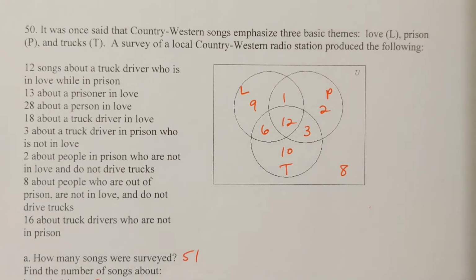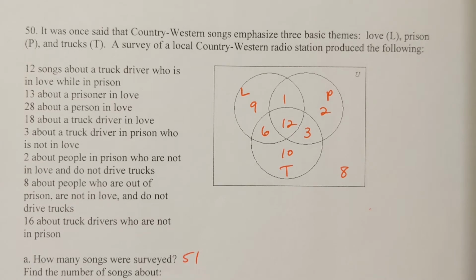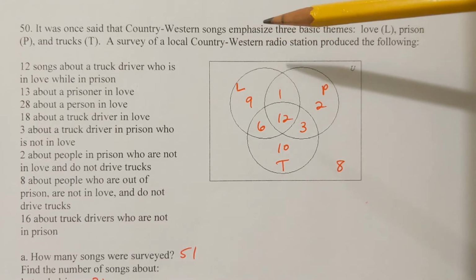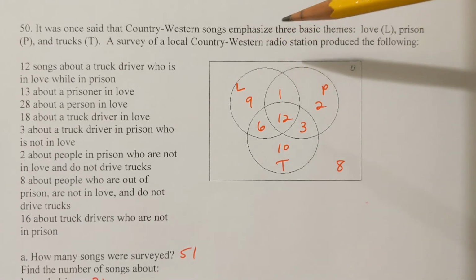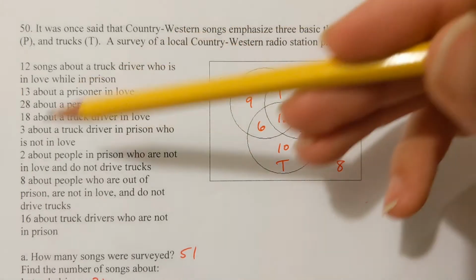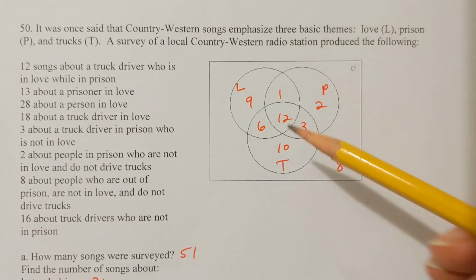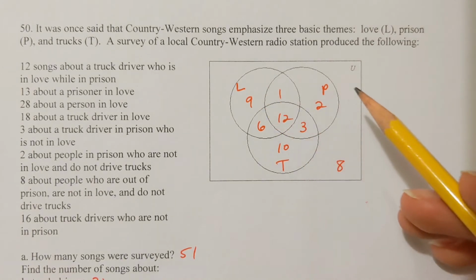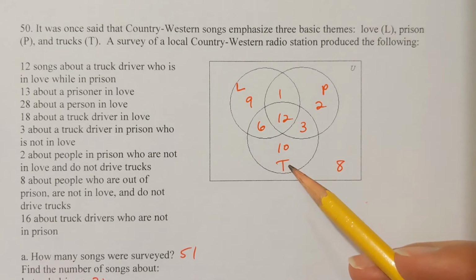Problem 50. So it was once said that country western songs emphasize 3 basic themes, which are love, prison, and trucks. A survey of a local country western radio station produced the following results. Okay, so there's our results. I'm going to let the upper left circle be songs about love. Here's songs about prison. Here's songs about trucks.